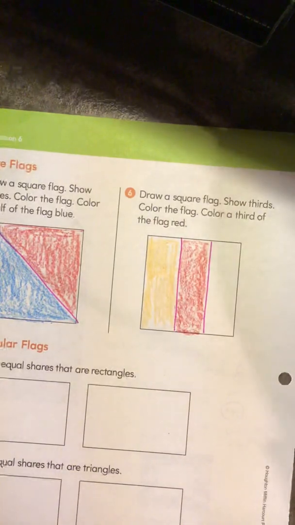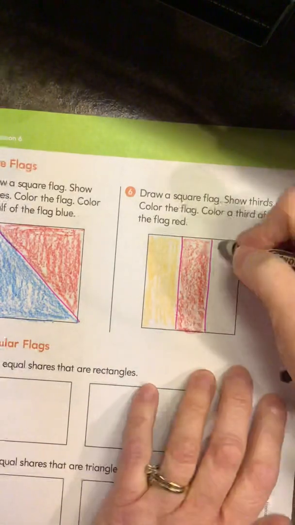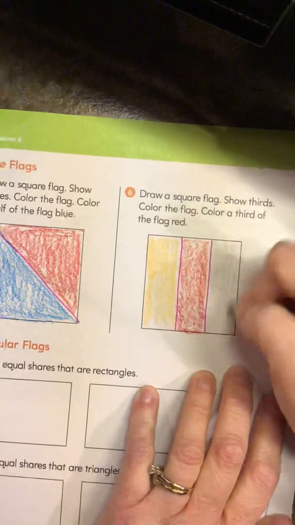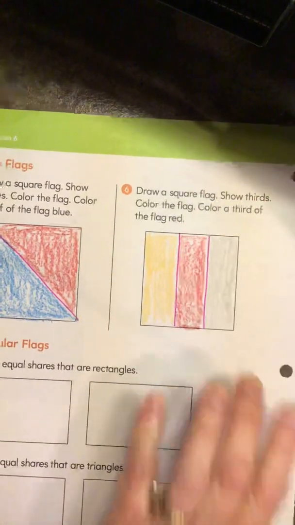And the other part, I'm going to color it gray. Okay.